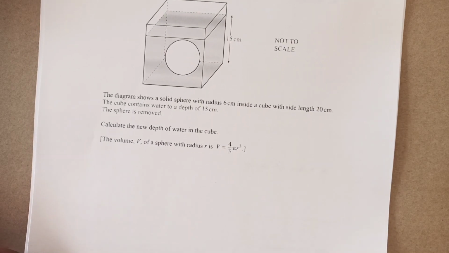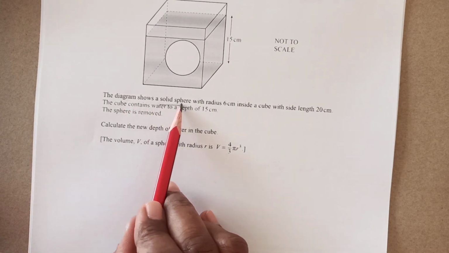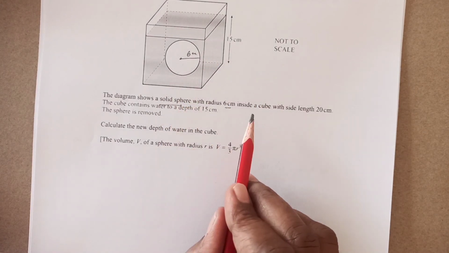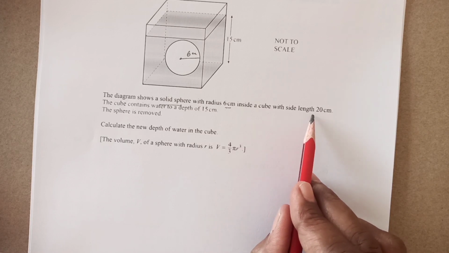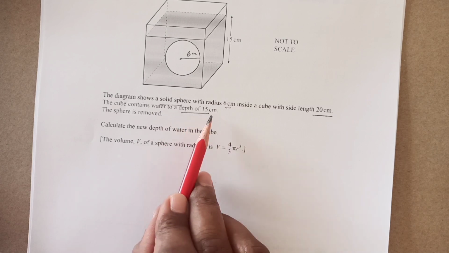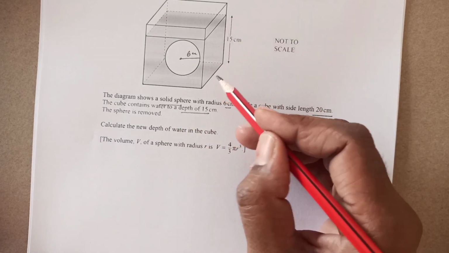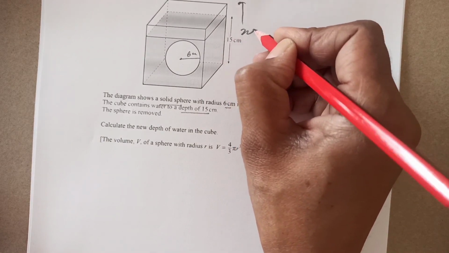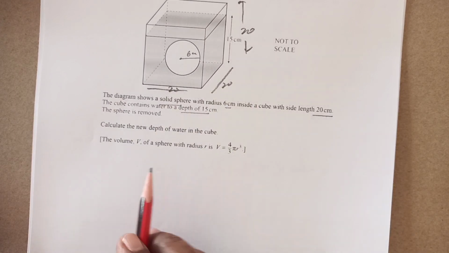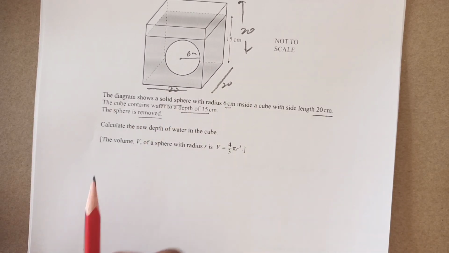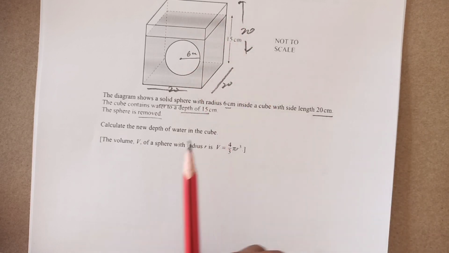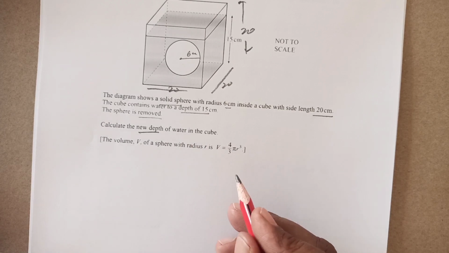Now part C, you can see a cube here, and the diagram shows a solid sphere with radius 6 centimeter inside a cube with sides 20 centimeter. The cube contains water of depth 15. So this water is 15, but the total length is 20 here. As it's a cube, it's going to be 20, 20 all around, right? The sphere is removed. Now you know that once you remove the sphere, this height is going to decrease, it will go down. Calculate the new depth of the water.